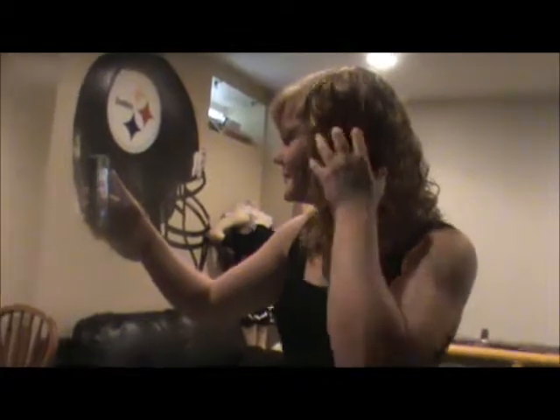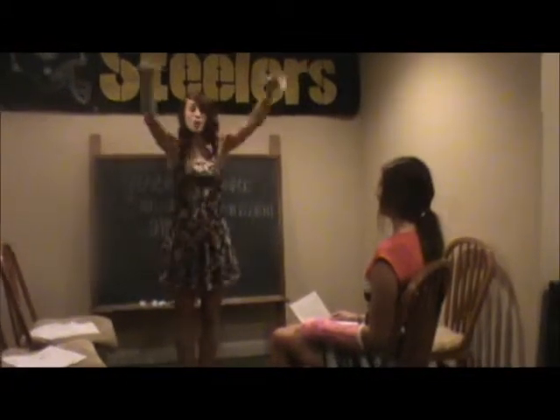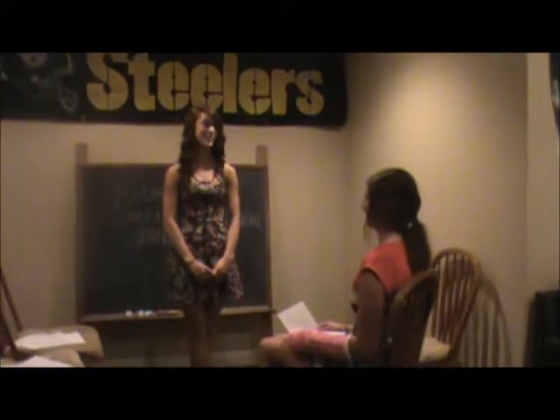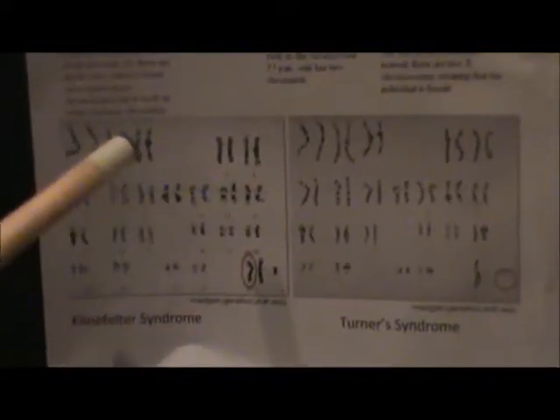Bloopers! Oh yeah. Small changes make a huge difference. Class, does anyone know what a non-junction, wait. This is a karyotype for Clint.